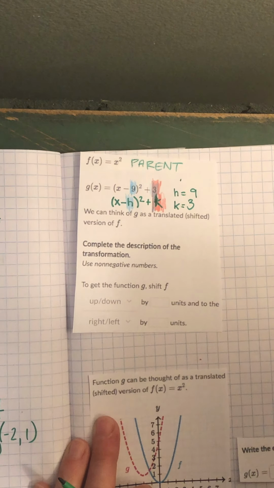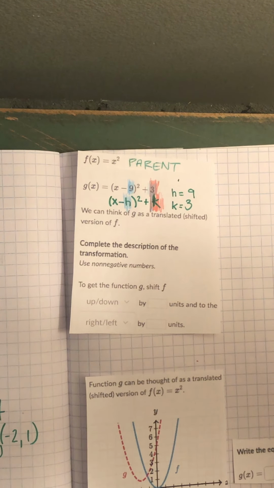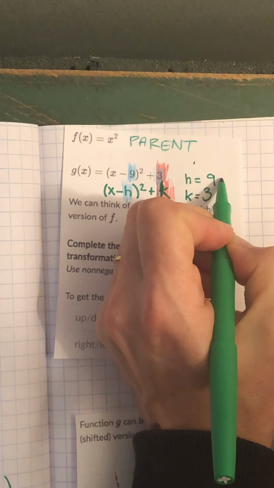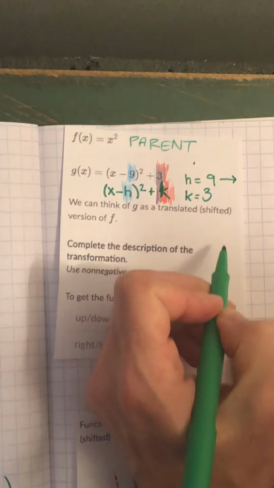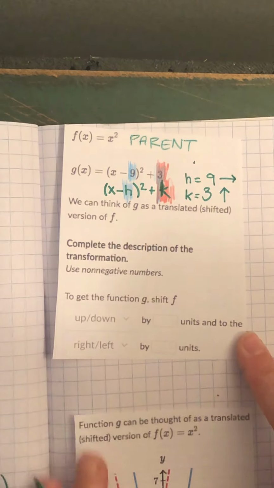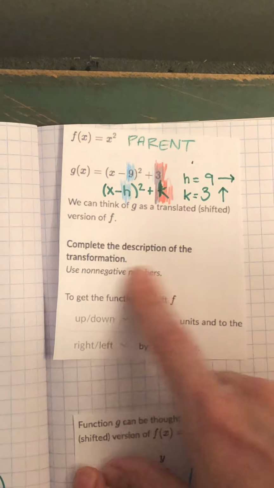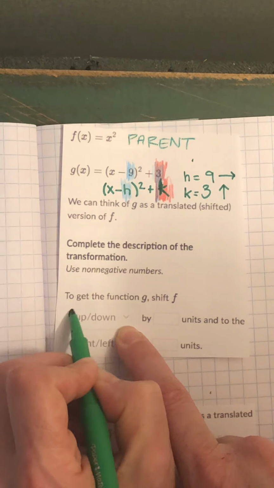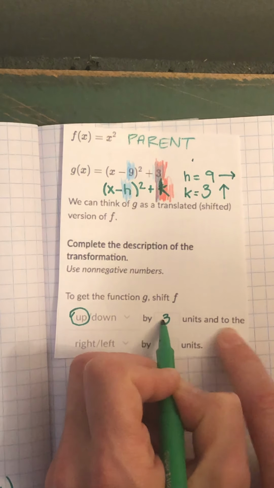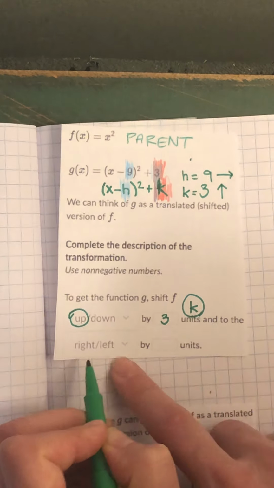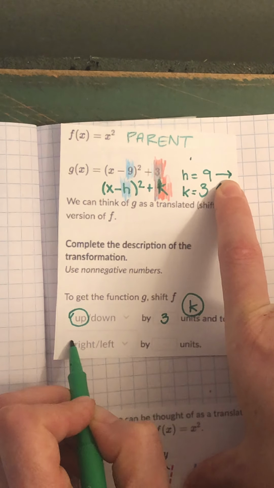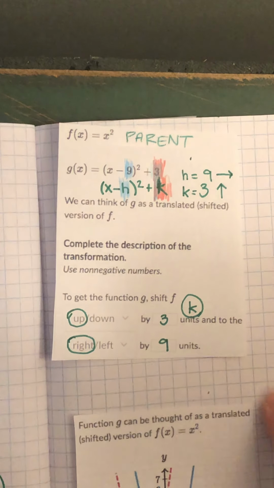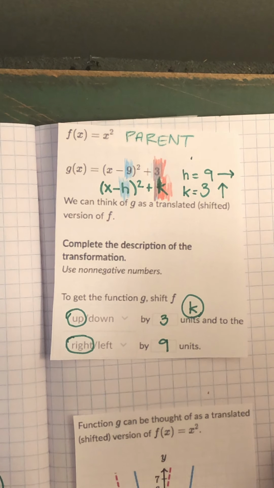And so these are both in positive directions. H is like our X value, so that's going to move in the positive direction, and the K will move in the positive direction. You have these drop-down menus, and you have to click on this, and we're going to say it's up by 3 units because that's my K. And to the right, which is positive, by 9 units. So that's how I enter that into Khan Academy.